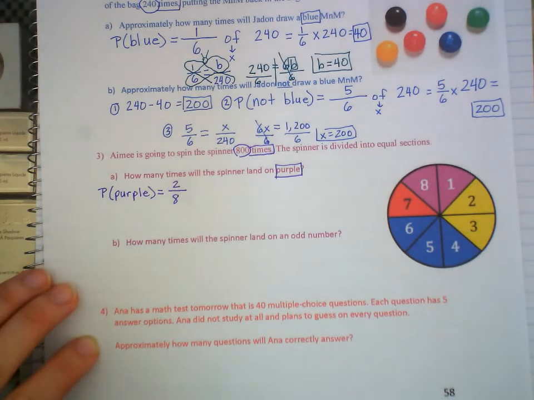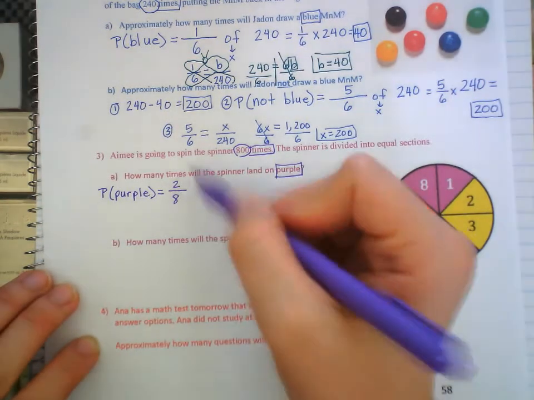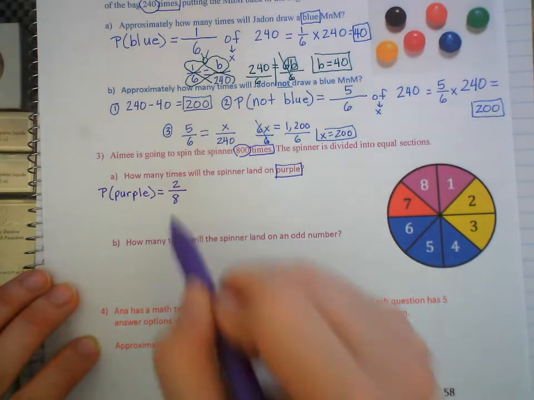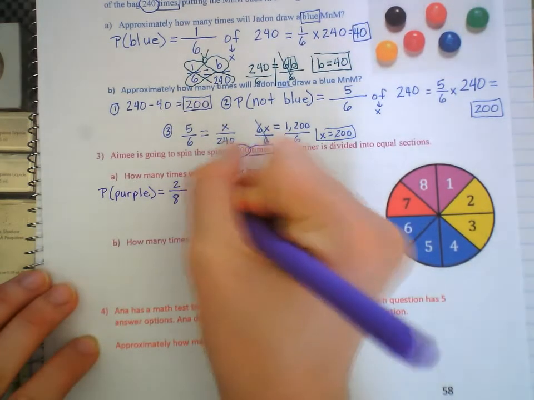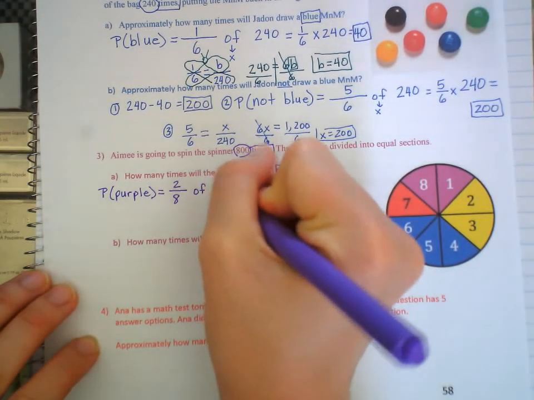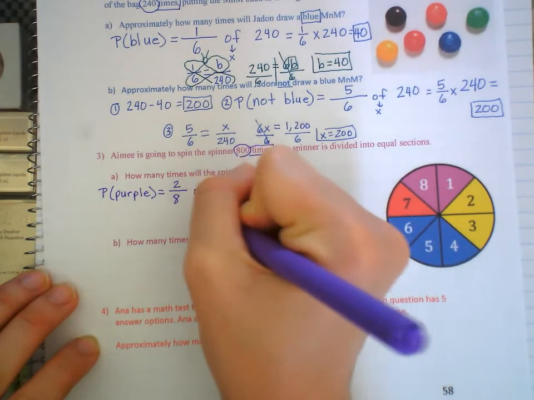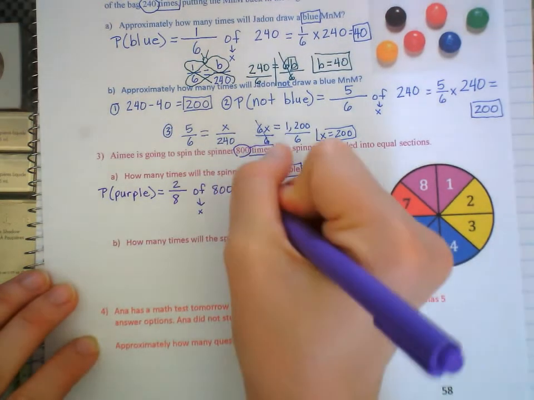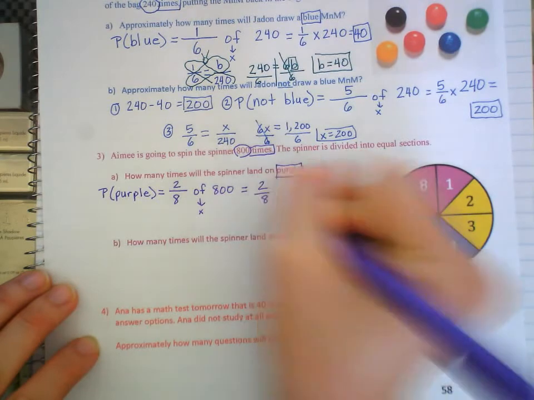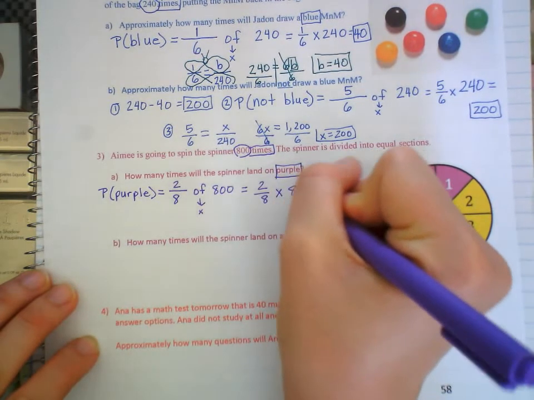2/8, or 1/4, of the time. Out of 800 times, Amy's going to land on purple. So step 1, find the probability: 2/8 of the 800 times. Of means multiply. So 2/8 times the 800 times.